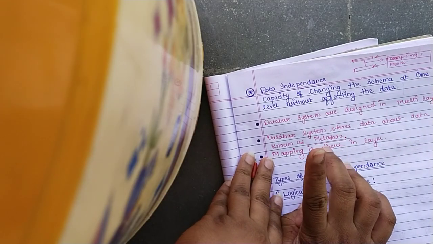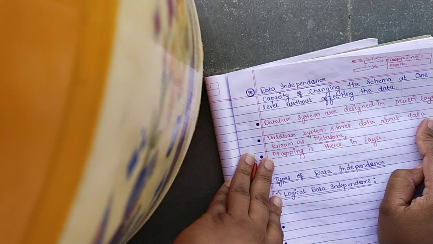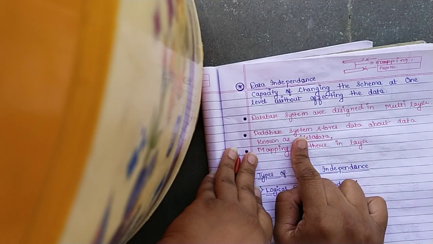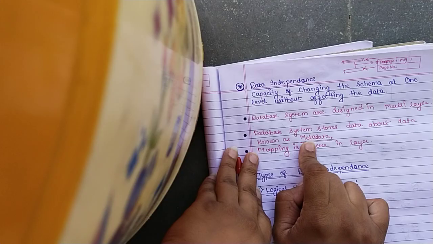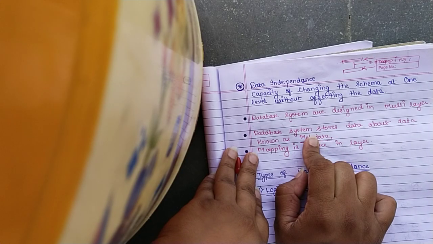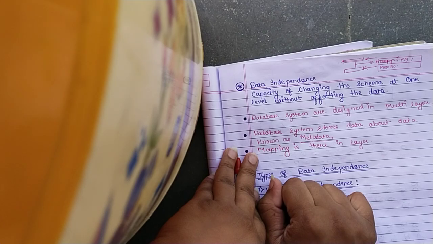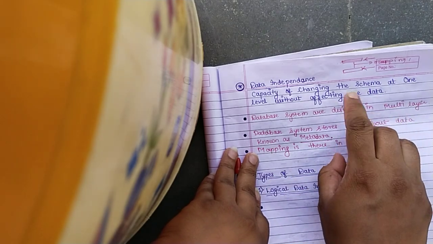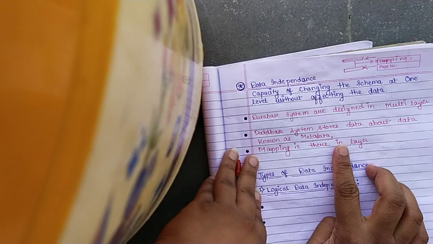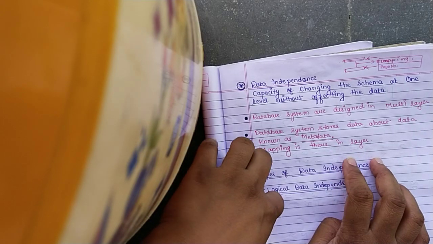Second is what? The database system stores data about the data. If the database system stores data about the data, it's known as metadata, and metadata also follows the rules of the multi-layer, or is always in a layered architecture. Even if it is independent, there is still a mapping between the layers. Okay, understood?